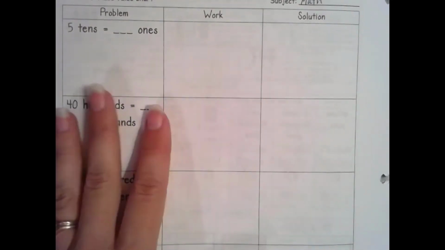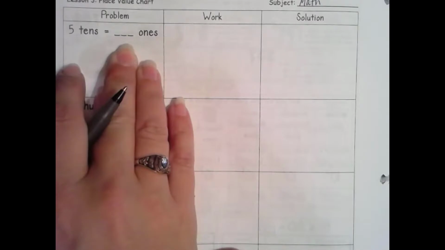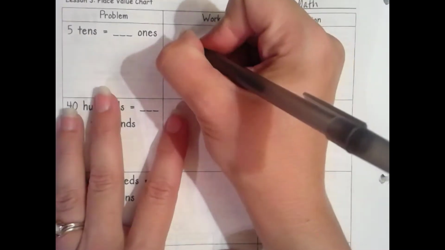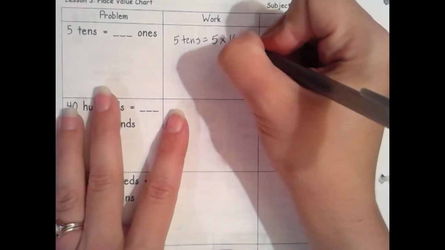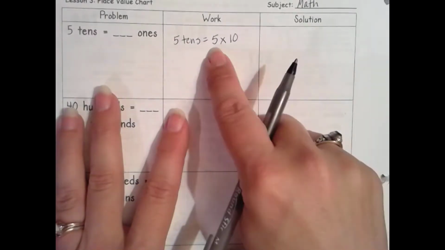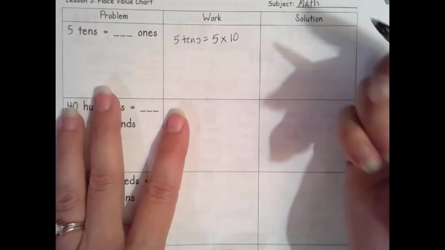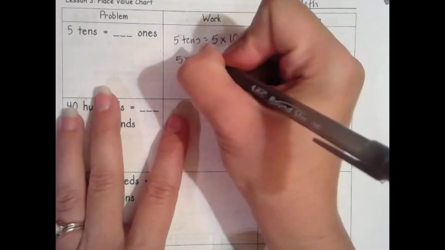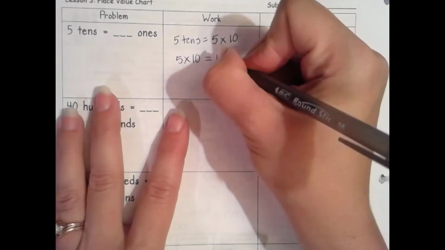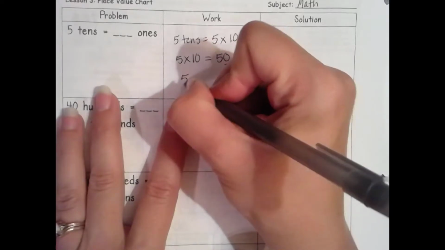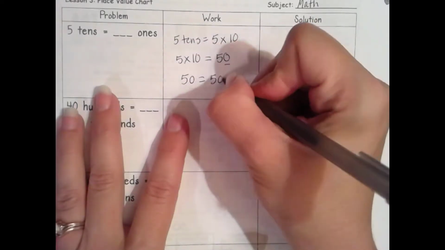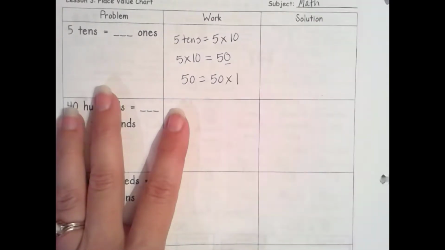All right, so here, our problem, we need to fill in this blank. So 5 tens. Well, 5 tens is the same as 5 times 10. I have 5 tens. I have 5 groups of 10. Well, 5 times 10 is 50, and that's the ones place, 50 ones. You can also say 50 is the same as saying 50 groups of 1, 50 times 1.